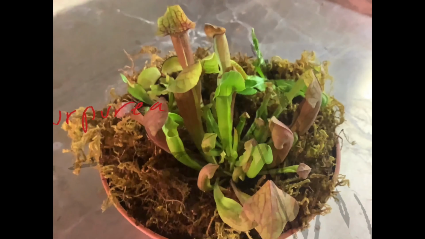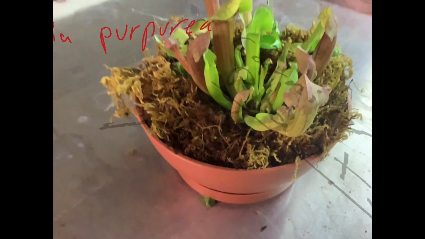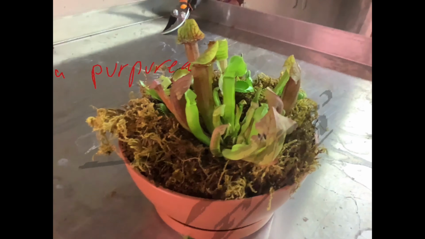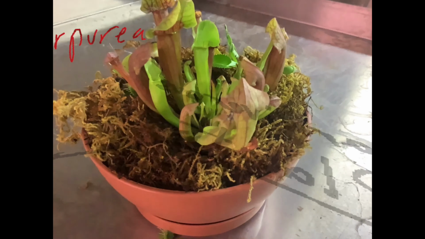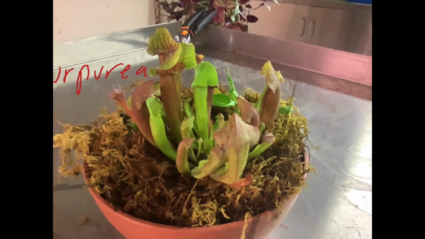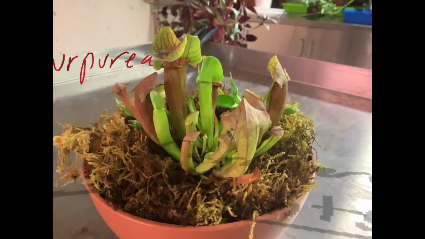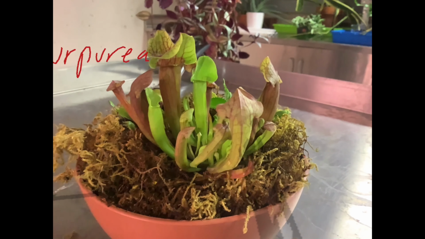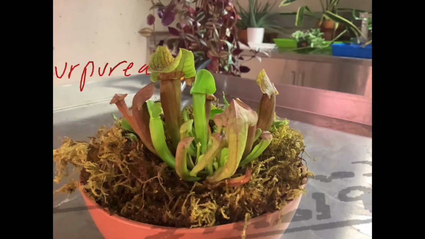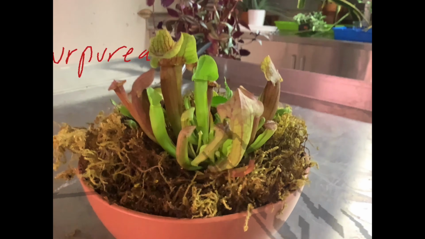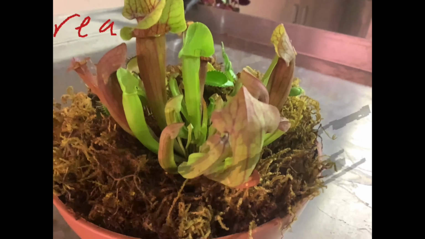And also the big leaf that you can see on the top is called an operculum. That's used by the plant to block out rainwater so it doesn't overflow the pitcher, as well as a guiding structure that guides the insects into the pitcher.